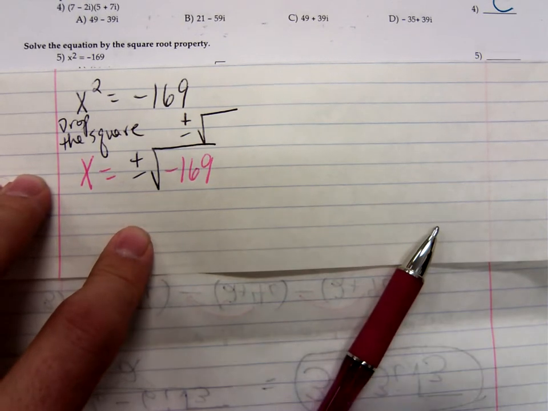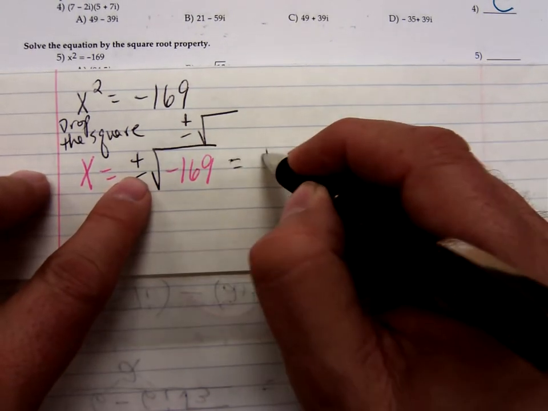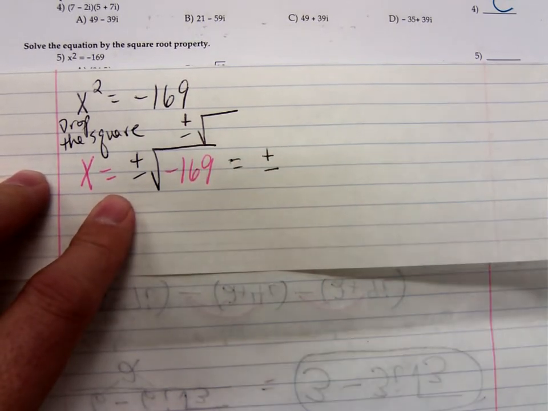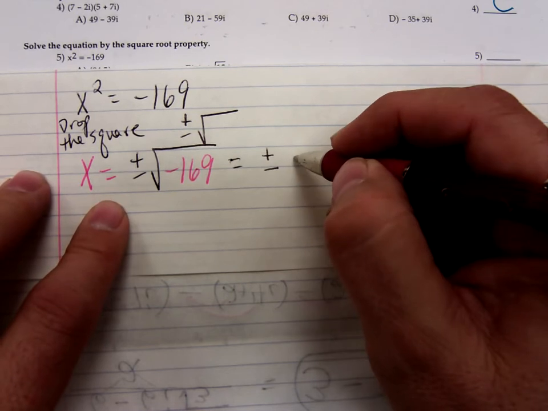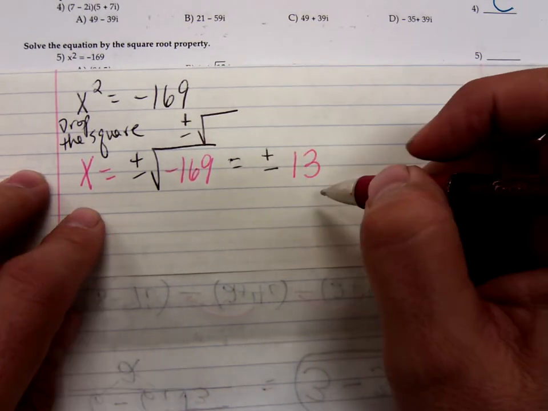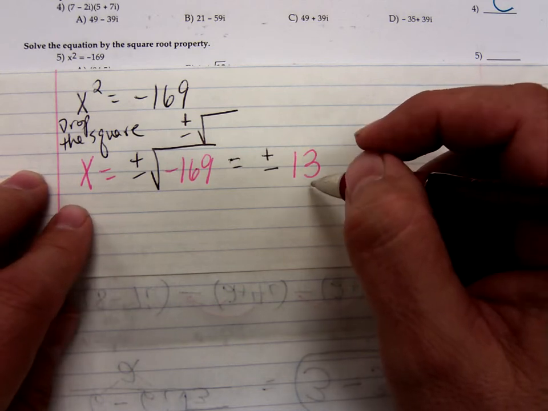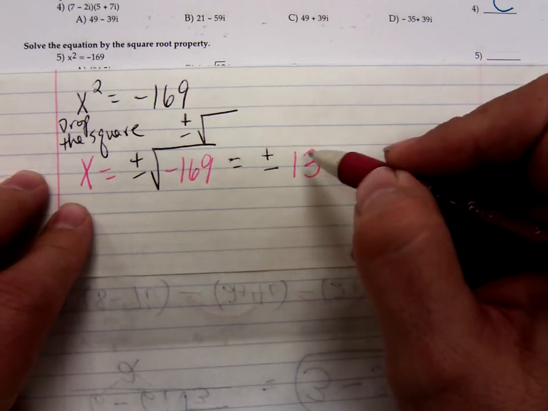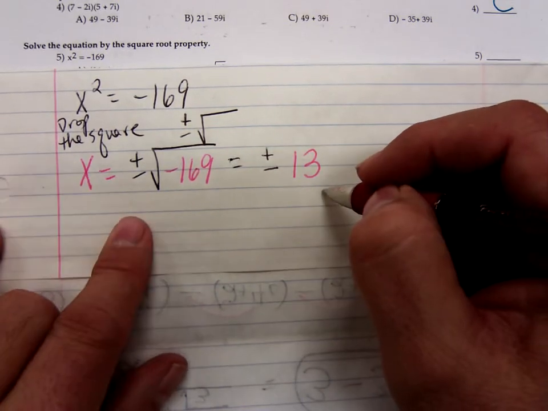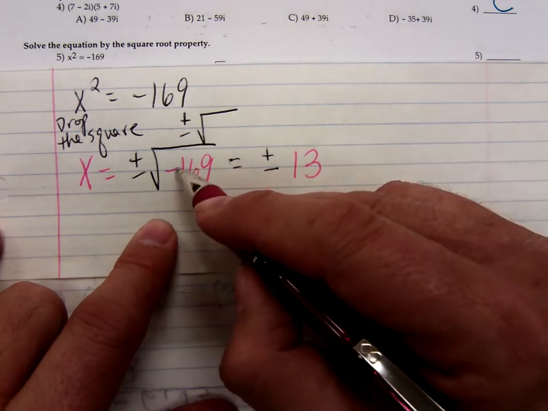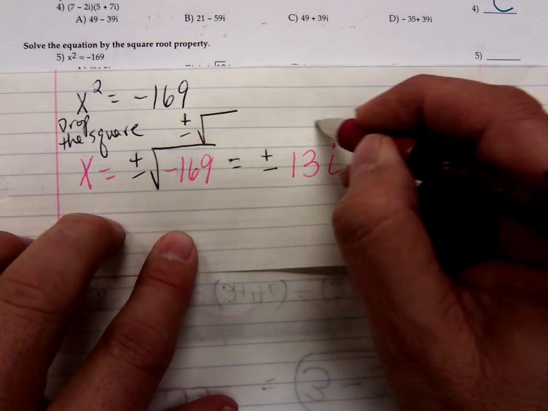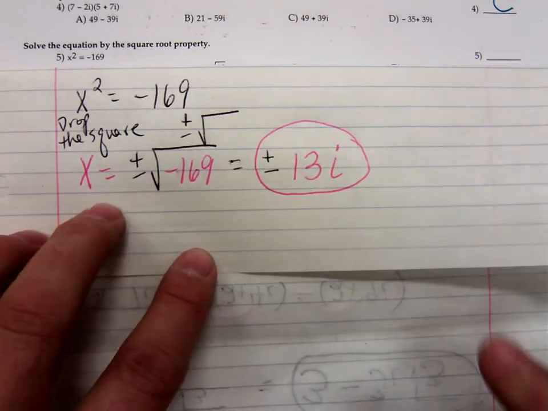And we have this plus minus here. What's the square root of negative 169? Well, the square root of 169 is 13. 13 times 13 is 169. You might want to punch that into your calculator if you aren't sure. But I'm not going to just stop there. Why? There's a negative under that square root. There should be an i in your answer. So plus minus 13i.